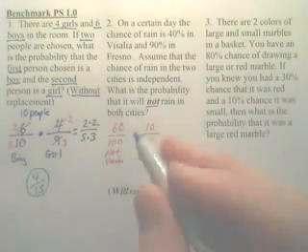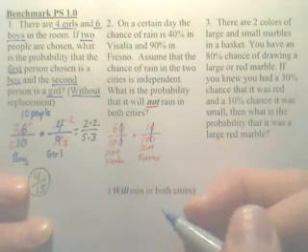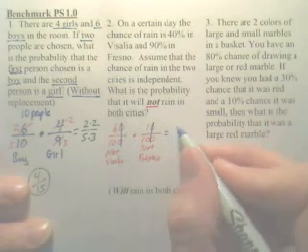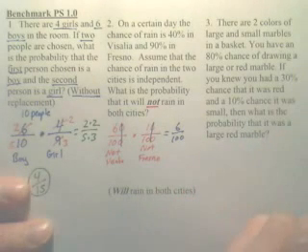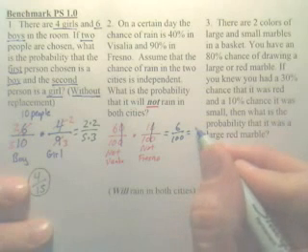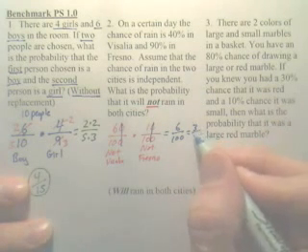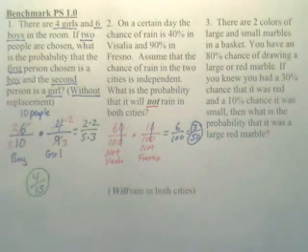Let's simplify this. Can I reduce, cancel these, and then it looks like I have 6 out of 100. So I have a 6% chance, which I could reduce to actually 3/50. But I have a 6% chance, because 6 out of 100, of it not raining in both cities.